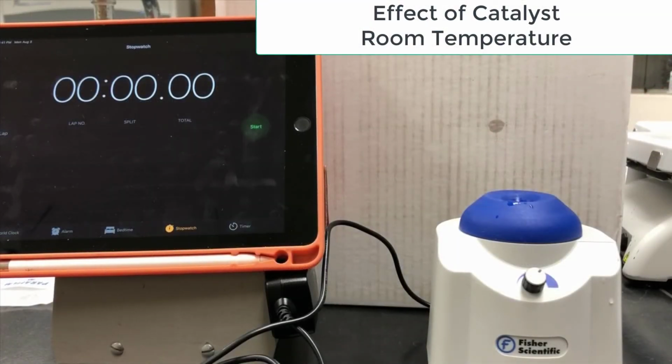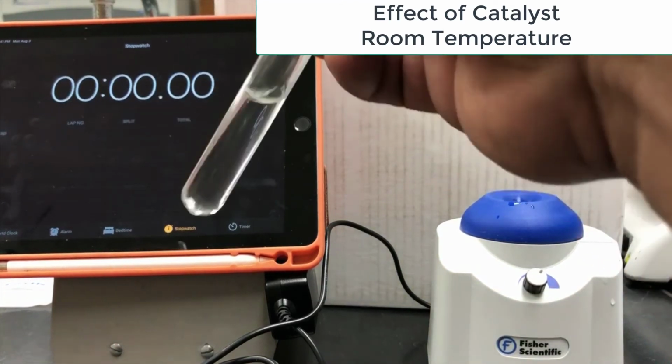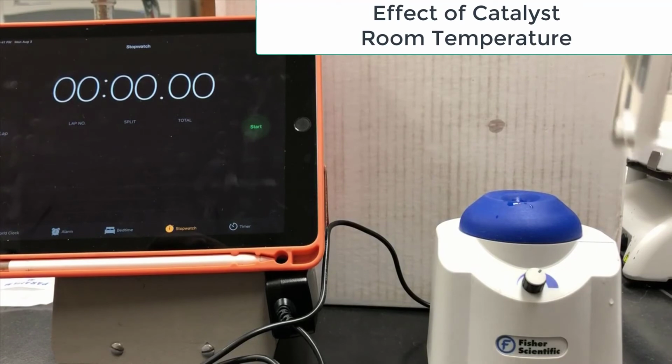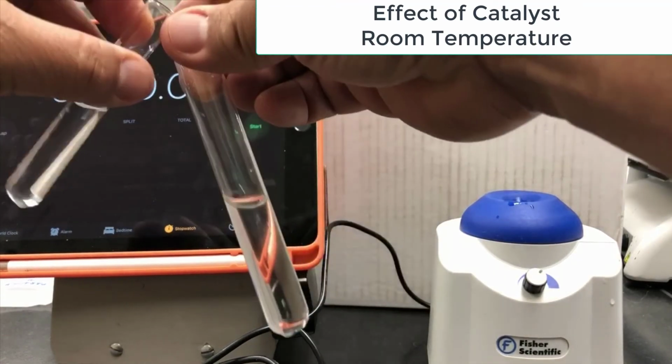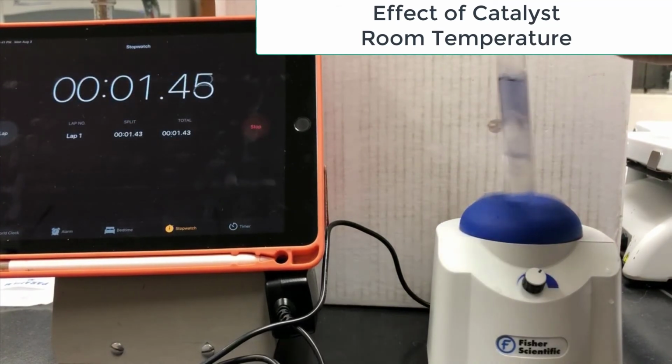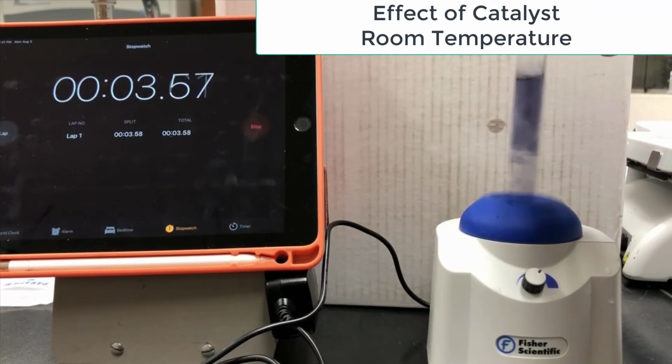So we're ready to do our room temperature trial with catalyst. I'll mix the two together, hit the start as soon as I do that, and start mixing at the same time. I don't know if you saw that. That's kind of what I expected would happen.